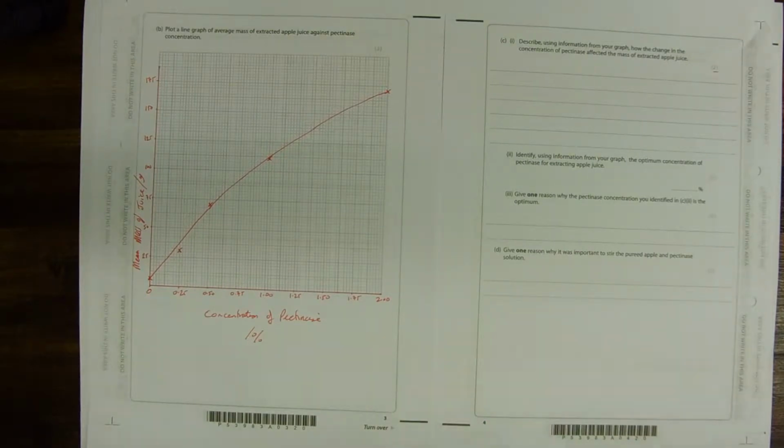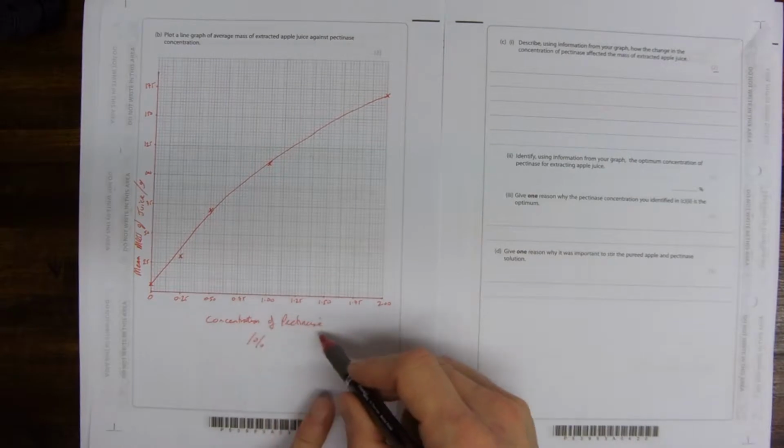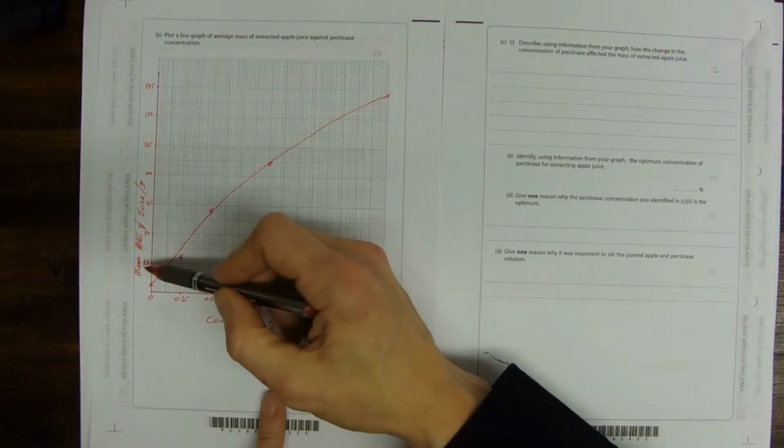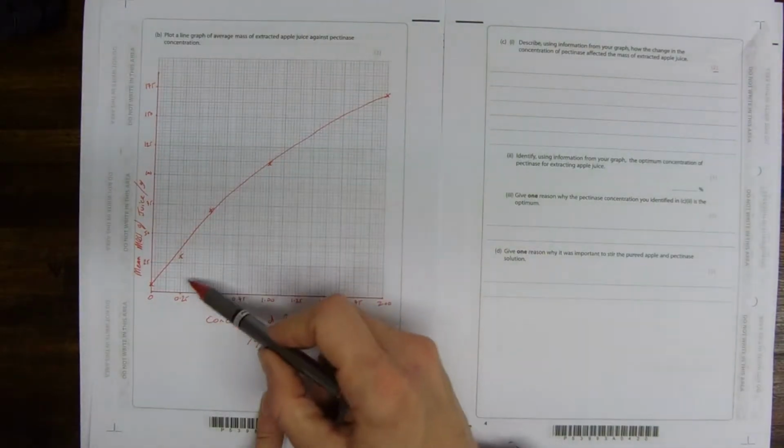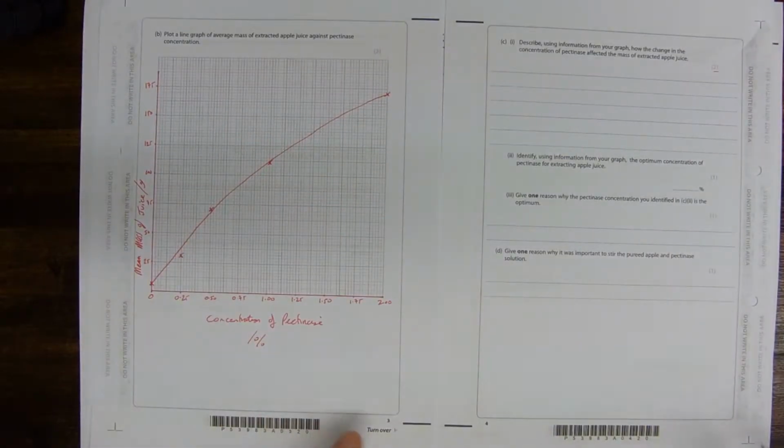So we need to use the names of our independent and dependent variables. So as concentration of pectinase increases, the mean mass of juice also increases. So you've got that positive correlation.